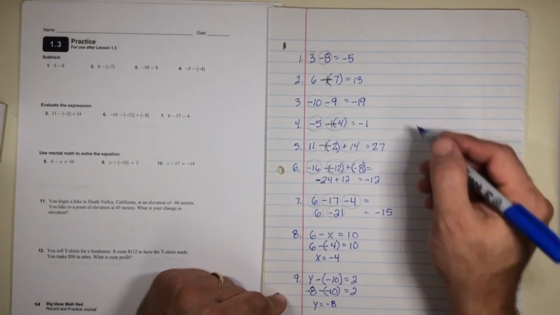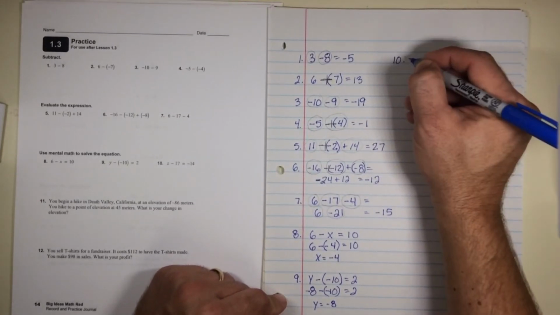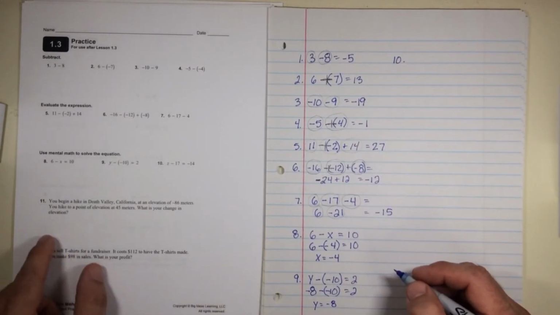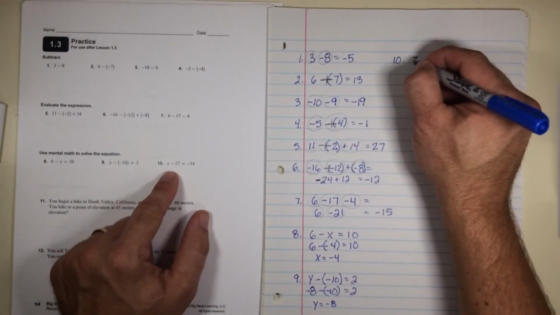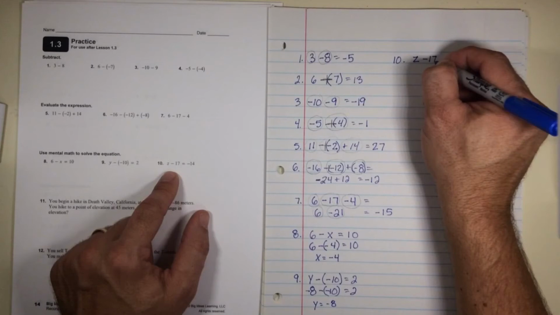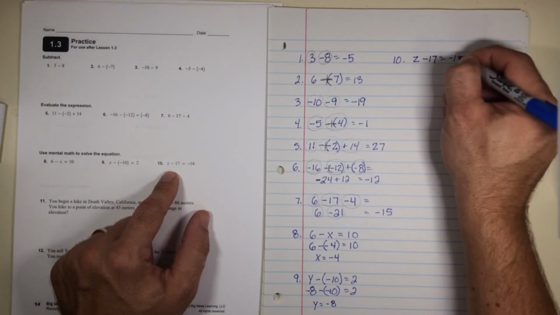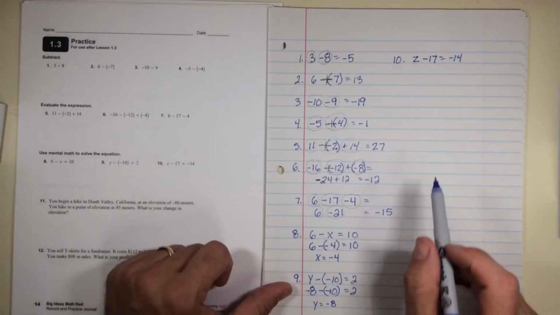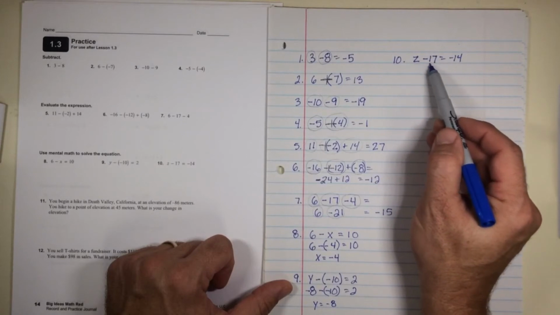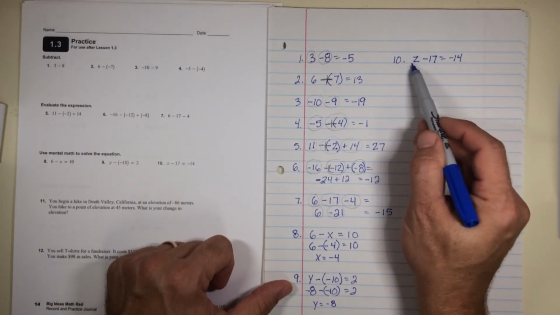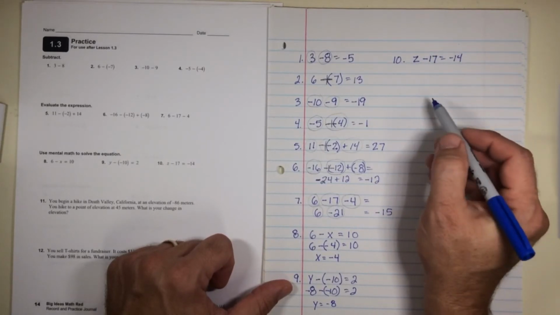Number 10. It says z minus 17 equals negative 14. So I'm combining a negative 17 with something to get negative 14.